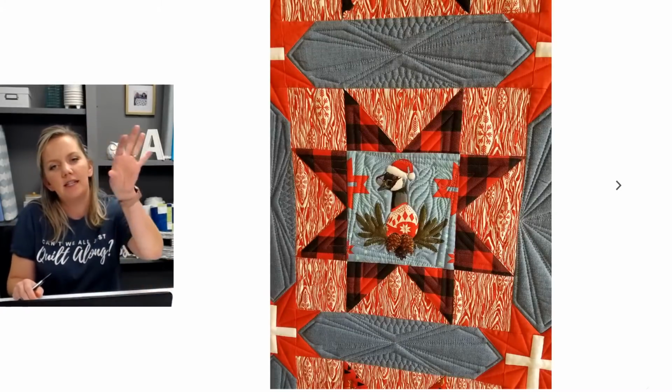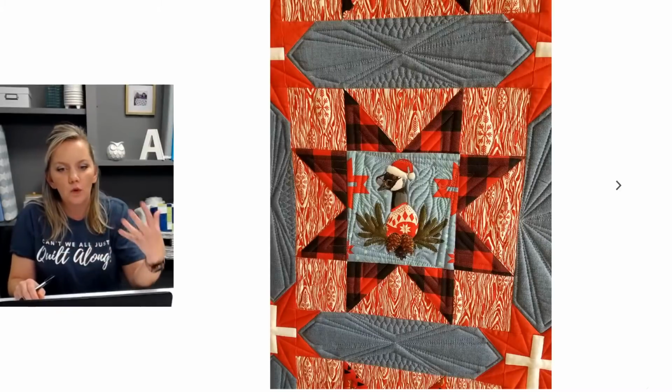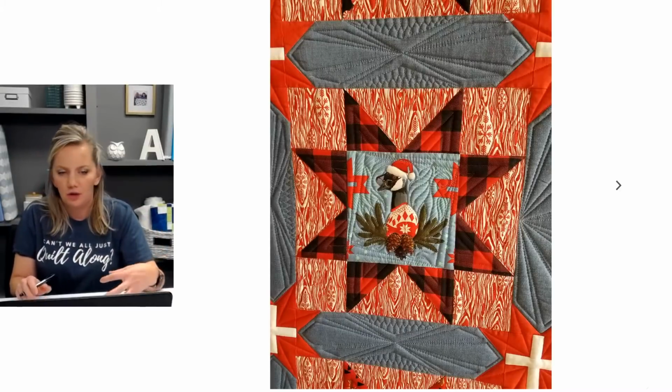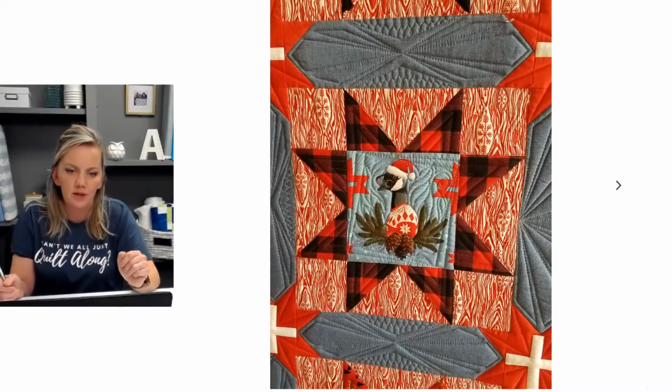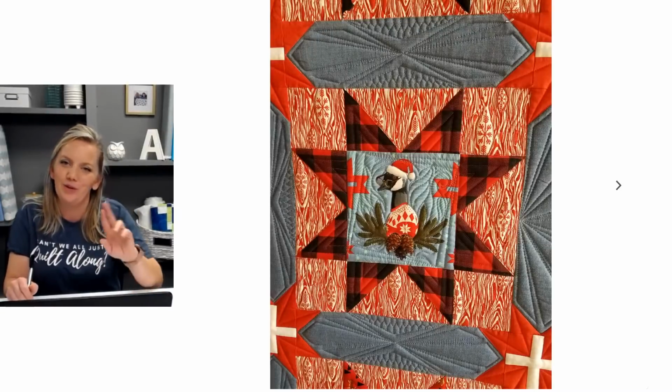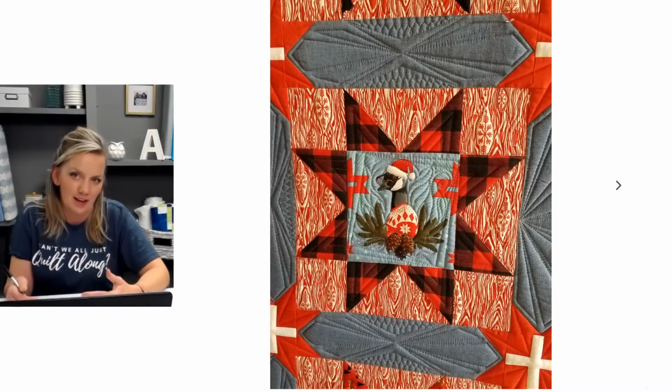Then if we look in the sashing around that block, there's more straight lines, and it looks really intricate. It's just dot to dot quilting with some free motion in there. So again, switching back and forth to really make those lines pop.